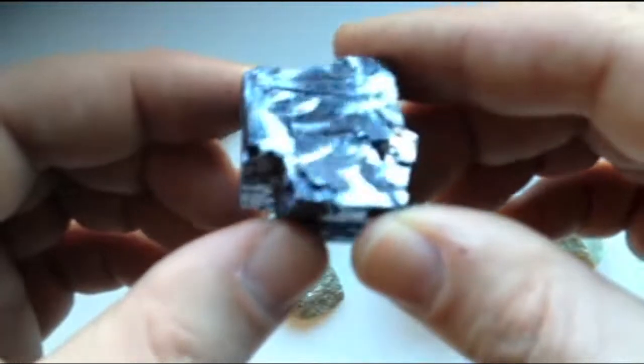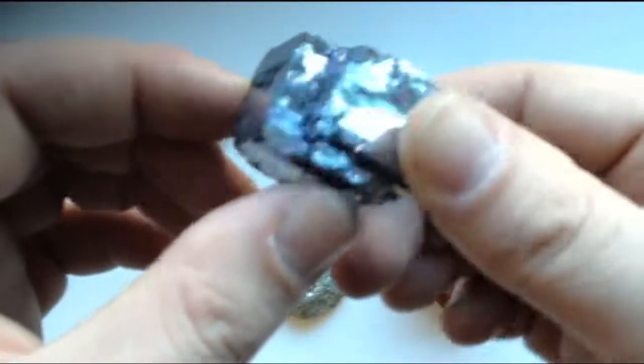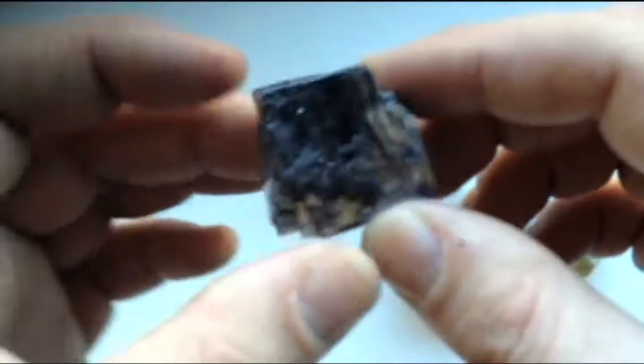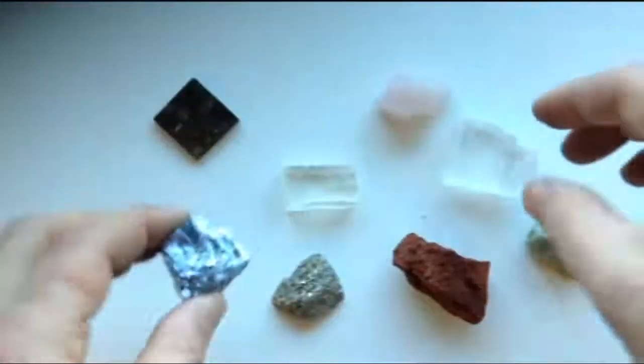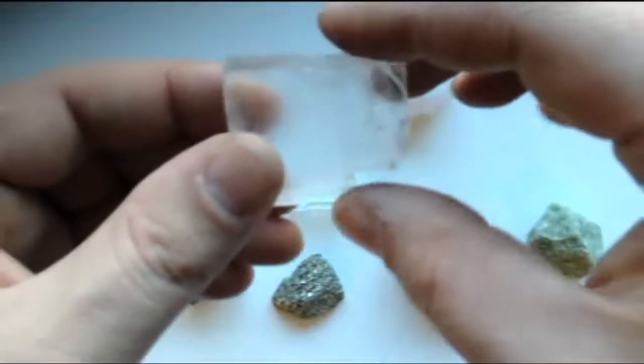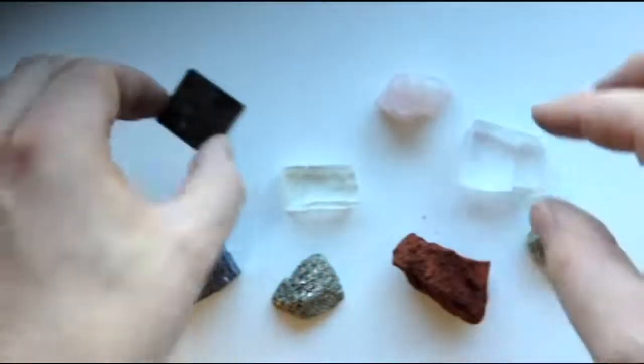If you look at it carefully, you'll notice that it too breaks at these predictable 90-degree angles, flat sides. This was not cut this way, this is how it naturally breaks. As does this halite. This displays cleavage. There are some other types of cleavage as well.